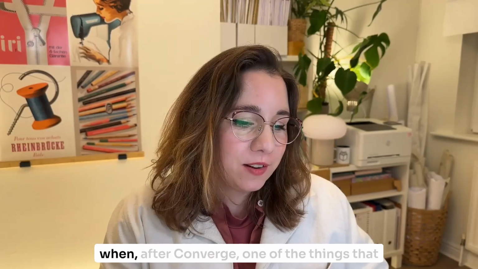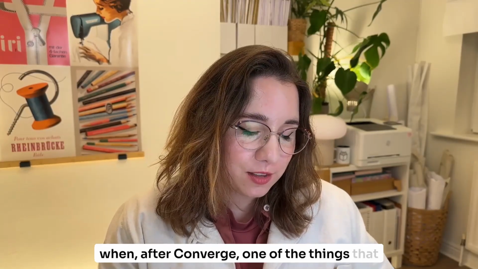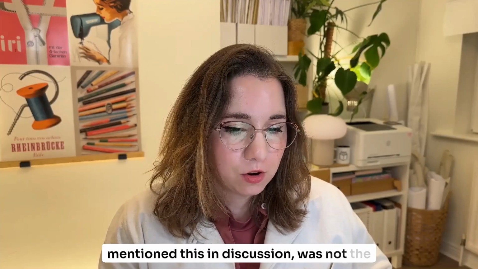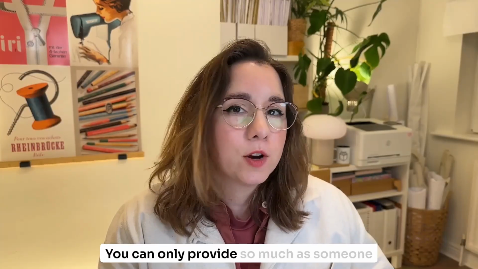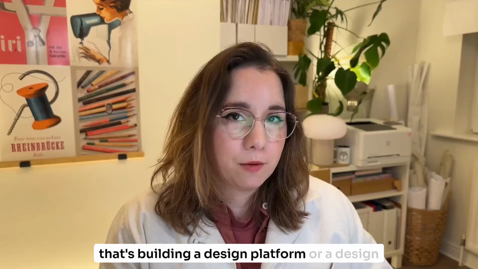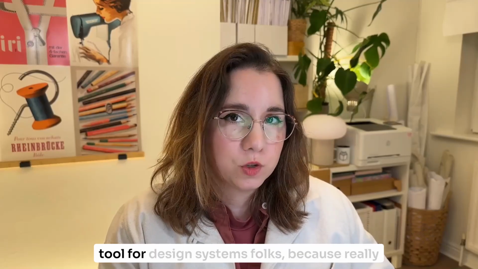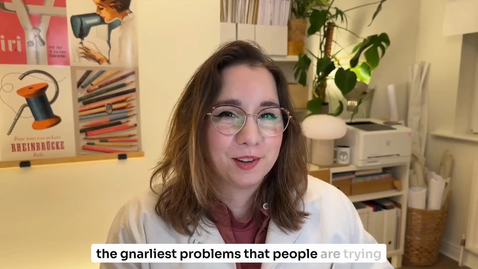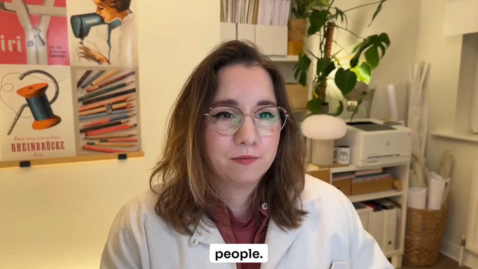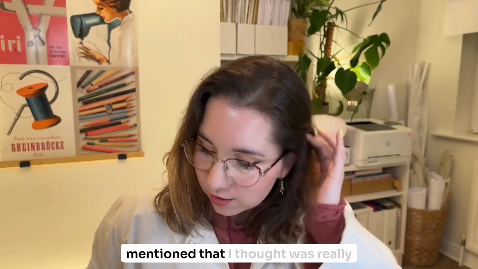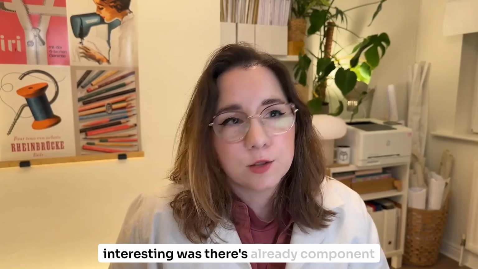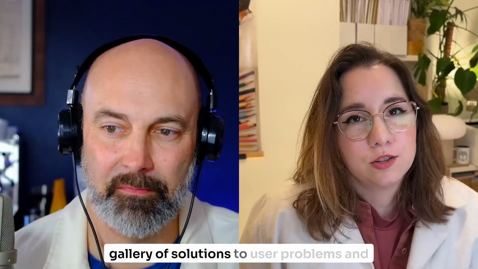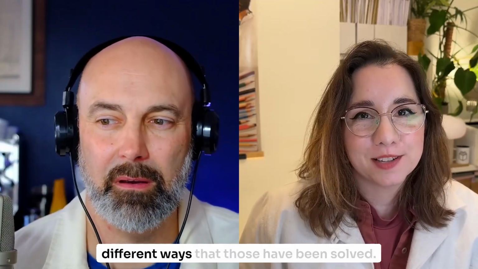And after Converge, one of the things that I took back to the Penpot team, and I mentioned this in the discussion, was not the tools. You can only provide so much as someone that's building a design platform or a design tool for design systems folks, because really the gnarliest problems that people are trying to solve are around people. And actually, that was one of the things that Yesenia mentioned that I thought was really interesting, was there's already component galleries out there, but why not have a gallery of solutions to user problems and different ways that those have been solved?